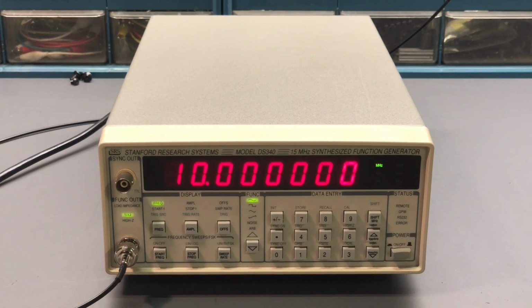Now you can see the front panel is indicating 10 megahertz. That's the value that I've entered right now for the main output frequency. However, on the frequency counter, it's actually indicating 9.9998960 megahertz. So a little bit low. We need to bring that up to very, very close to 10 megahertz.